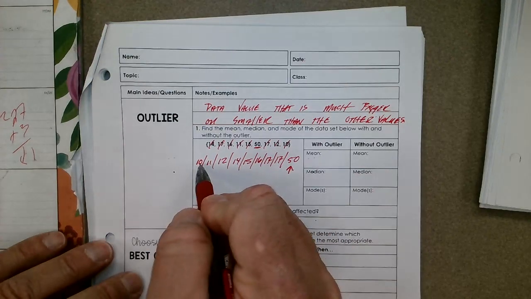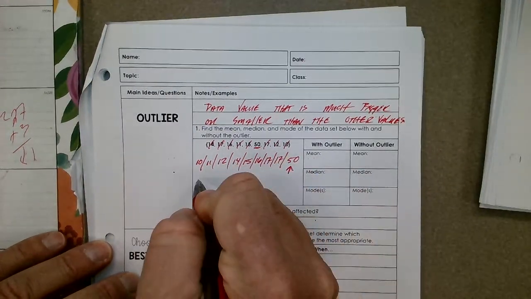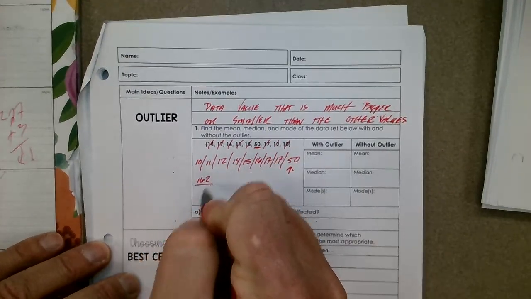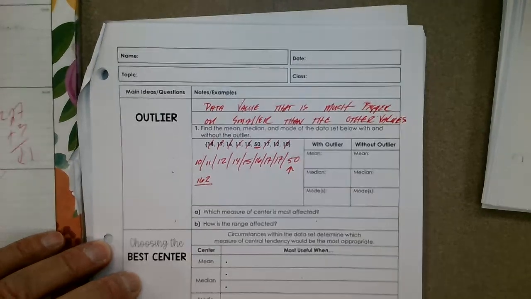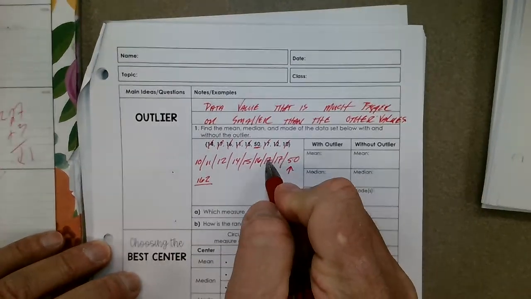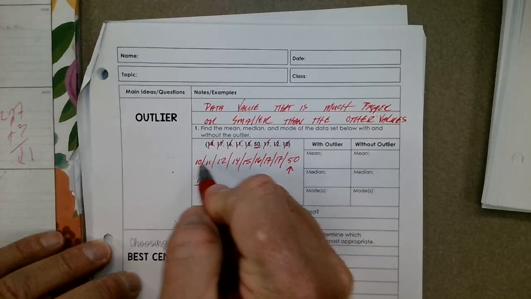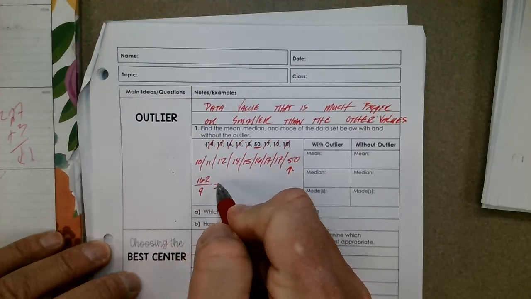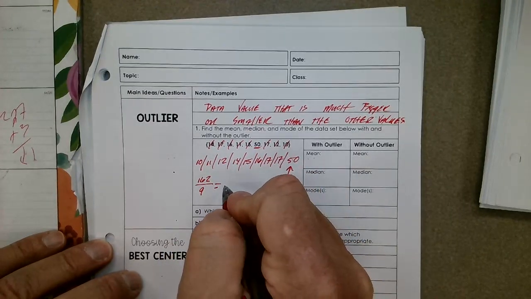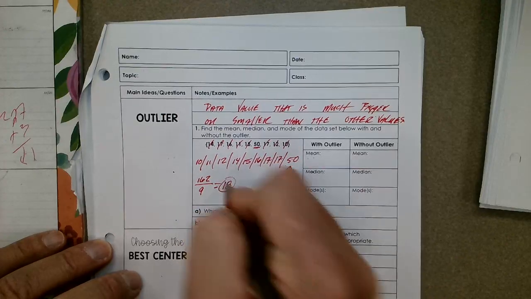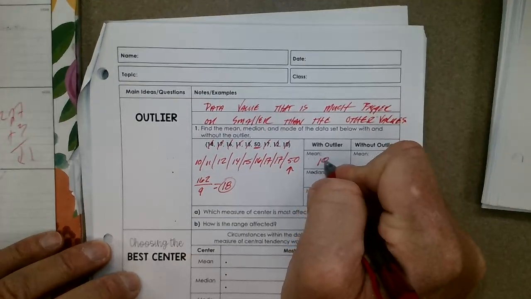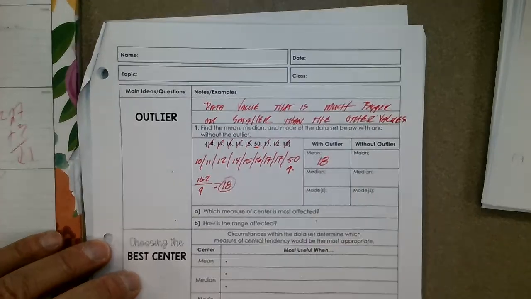When I add all of these up, I get 162. I divide that by 9, because there are 9 values. 162 divided by 9 is 18. So with the outlier, the mean is 18.